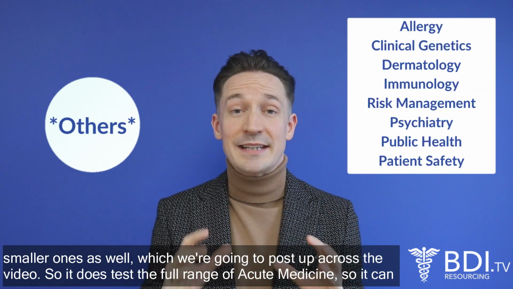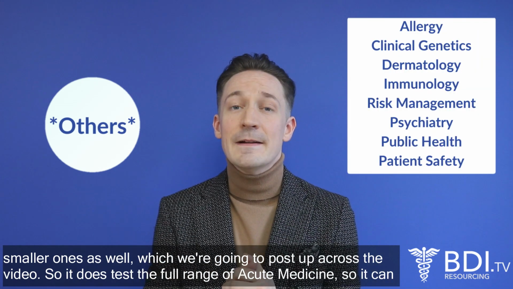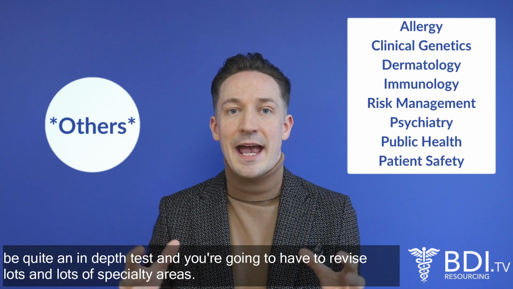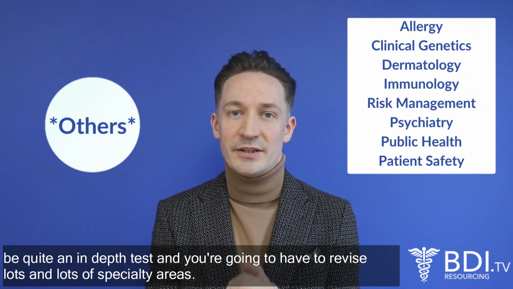So it does test the full range of acute medicine, so it can be quite an in-depth test and you're going to have to revise lots and lots of different specialty areas.